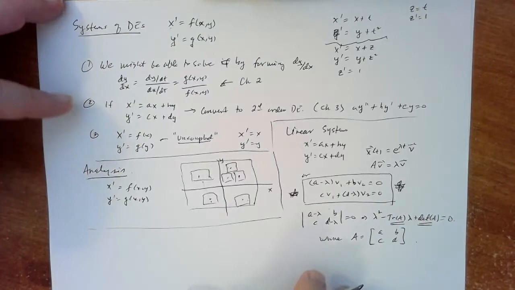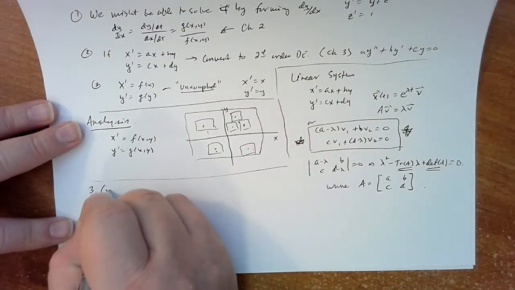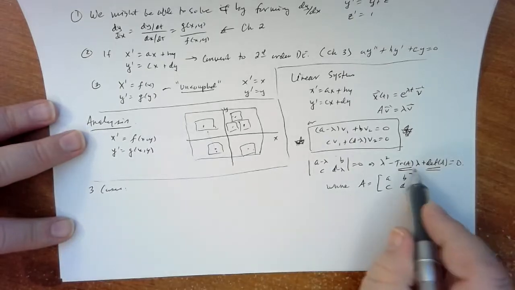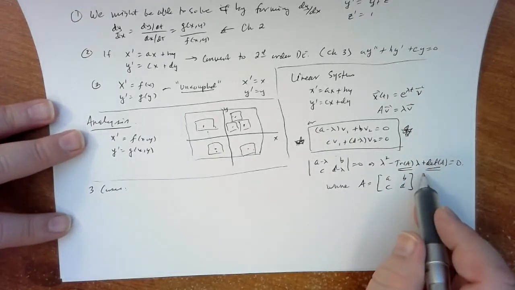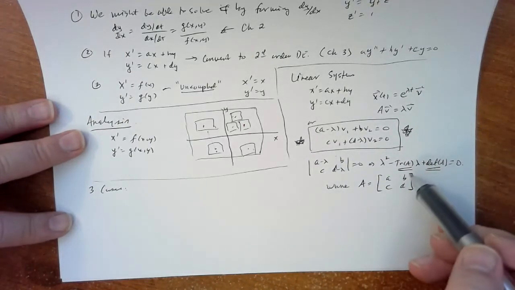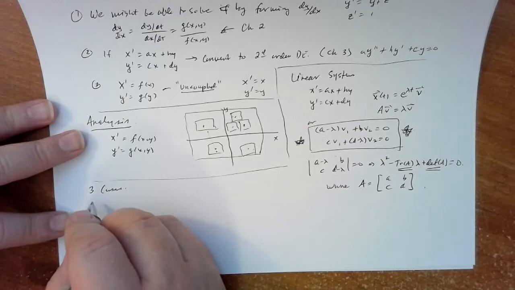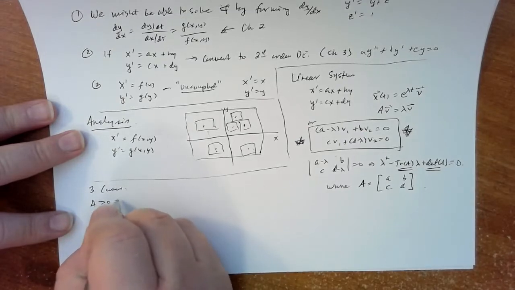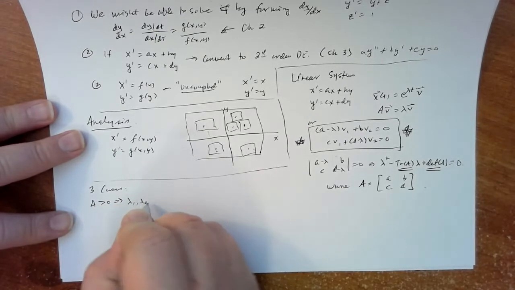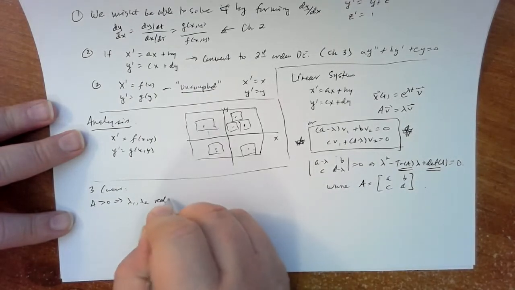Good, and then we have our three cases. This is a quadratic, so we look at the discriminant, which is b squared minus 4ac, or the trace of A squared minus 4 times the determinant. If the discriminant is positive, then lambda 1 and lambda 2 are both going to be real and distinct.